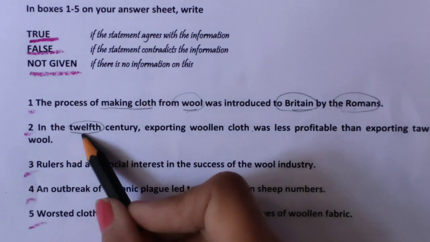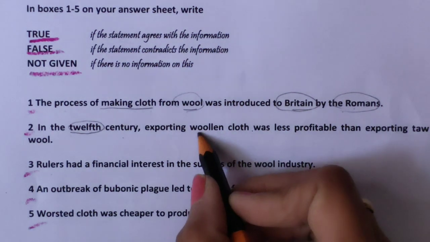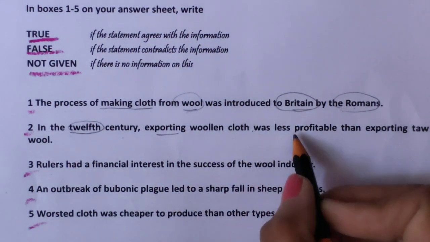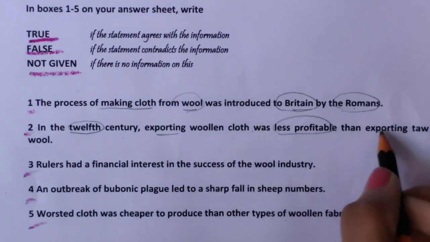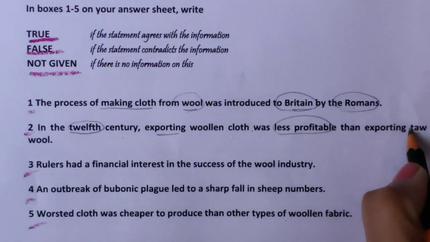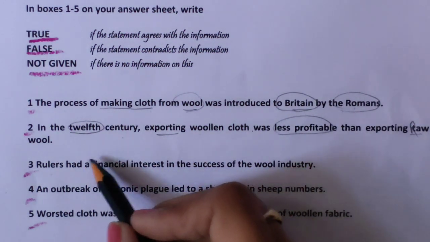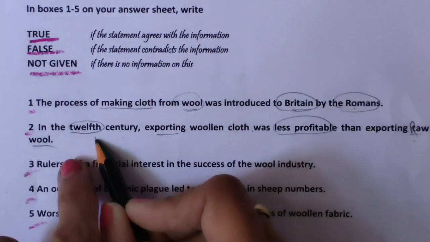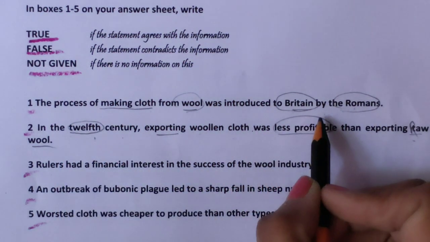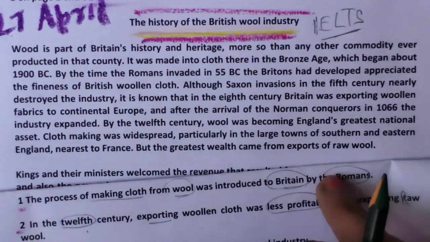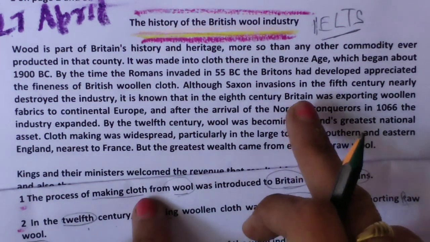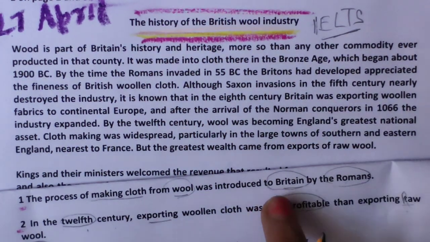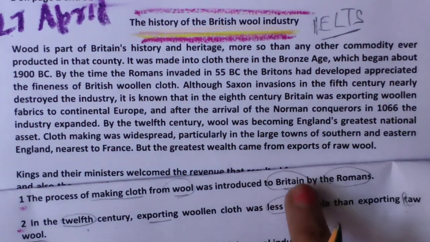In the 12th century, exporting woolen cloth was less profitable than exporting raw wool. Okay, the 12th century we will find, and Britain and Romans. Till the time we get the answer, we will just find the location, because this is the first paragraph. The first question, I will be reading it in the first paragraph.